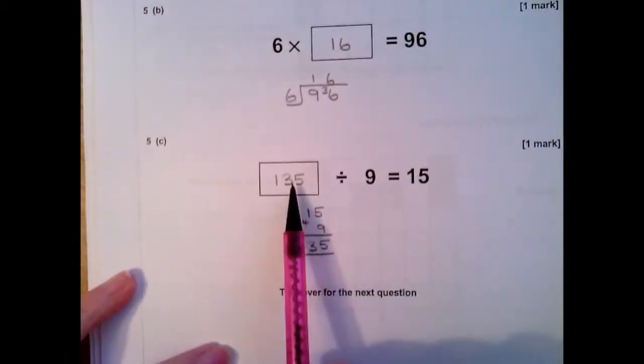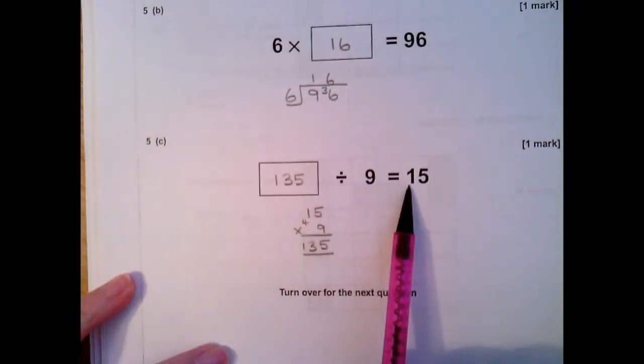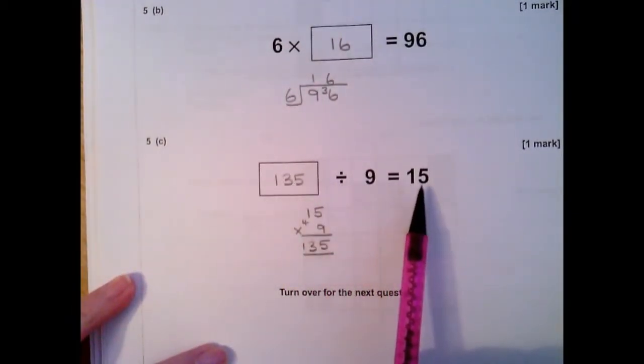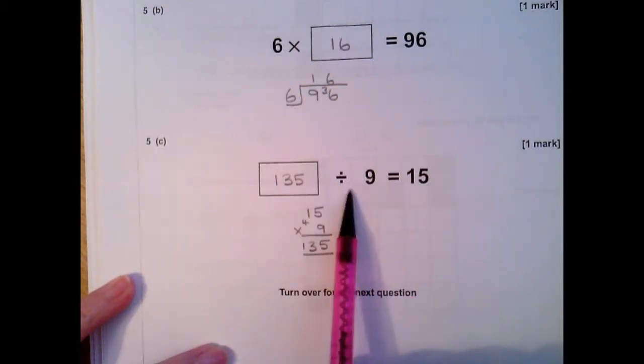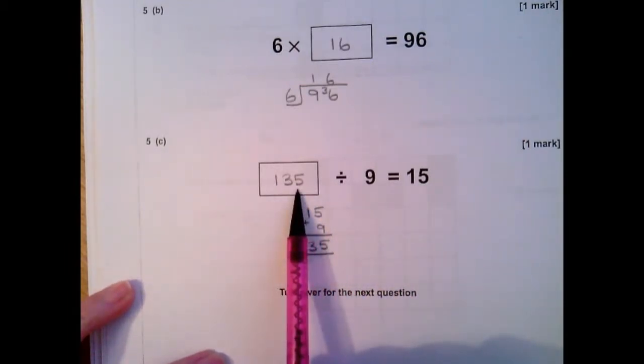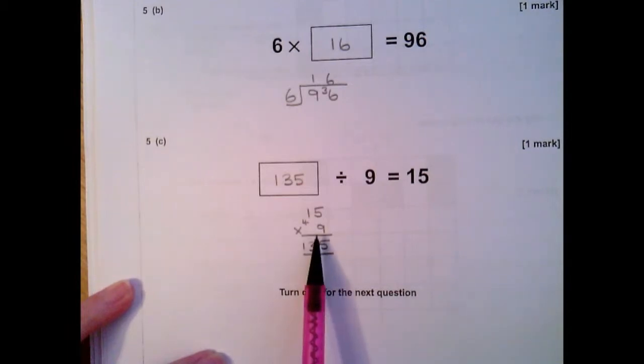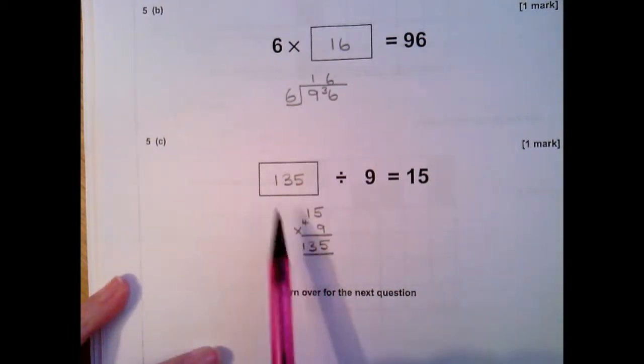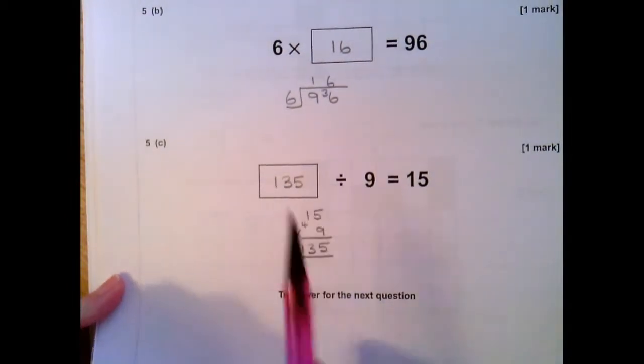And the last one, what divided by 9 gets you 15? You would just be going in reverse there and do 15 times 9. If you can get 135 in your head, that's fine. I did a multiplying sum. So 9 5s are 45, 9 1s are 9, plus the 4 would get me 13, so 135 for that one. So just 3 calculations without a calculator there.